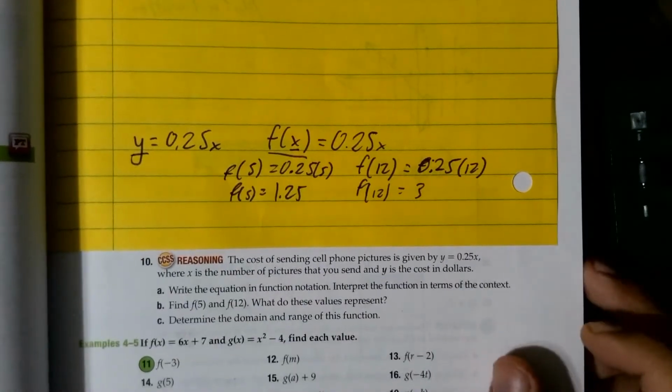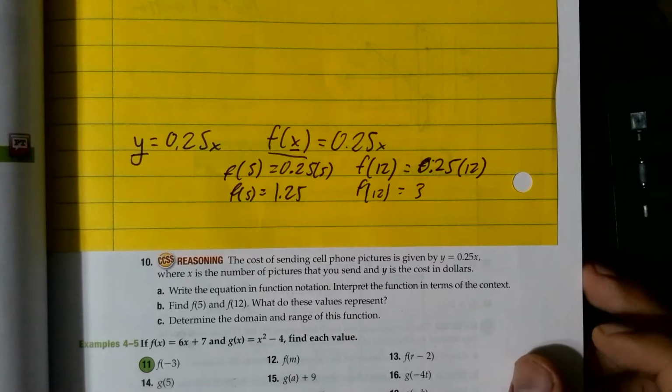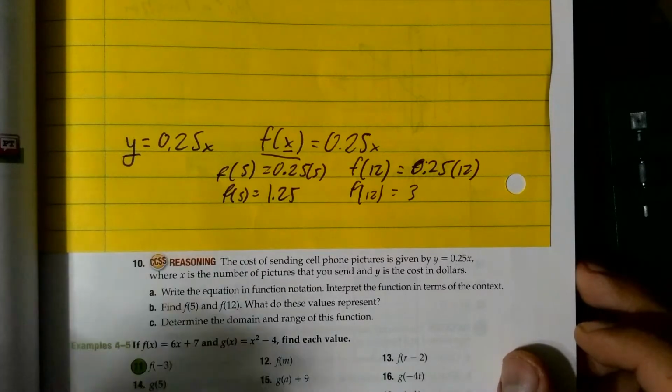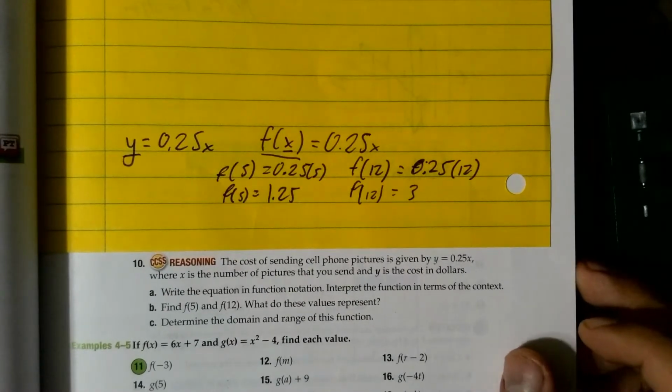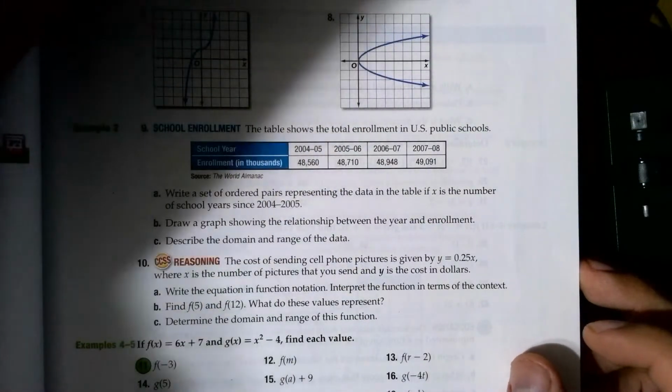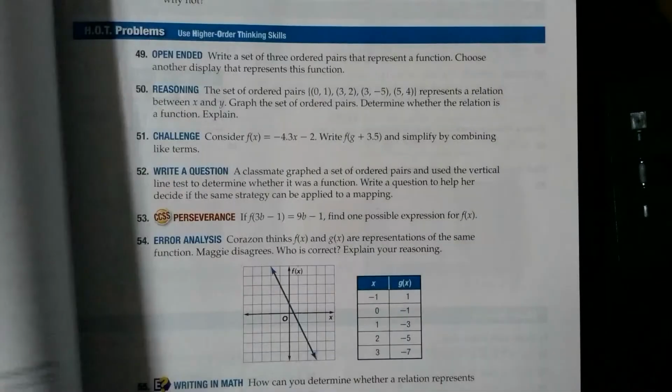So sometimes 0 will be included. I want to say it's going to be all positive numbers because, how do you send a negative picture? But I don't think that matters. I think mathematically they just want to know the range and domain of this function. So it'd be all real numbers for both. This is unbounded, as they say.